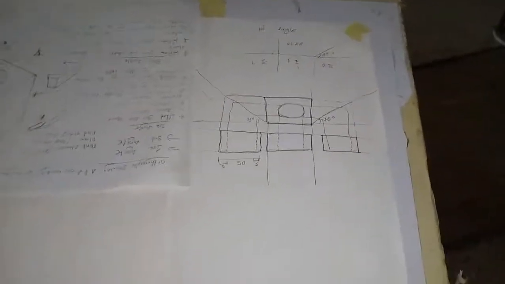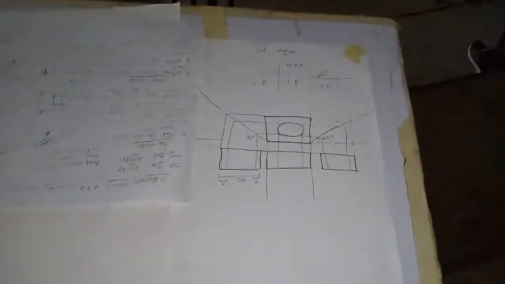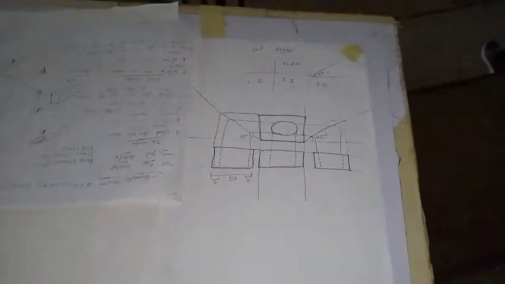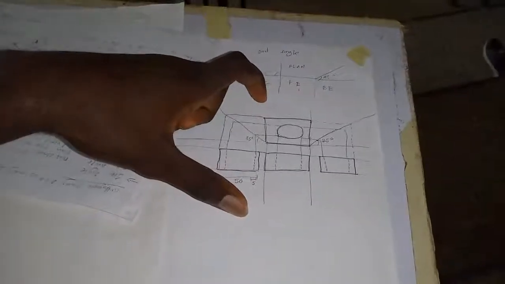Alright, so I hope with this basic drawing, you've gotten the idea of third angle orthographic projection.